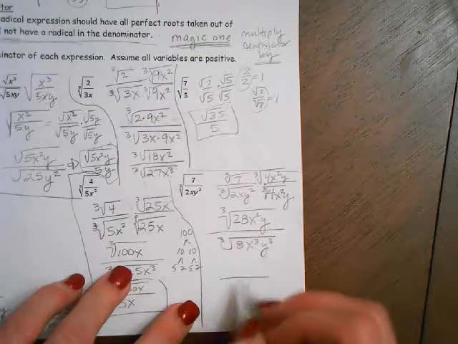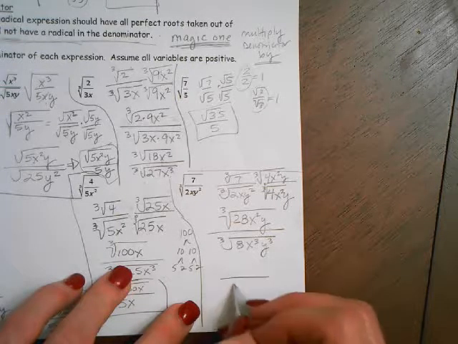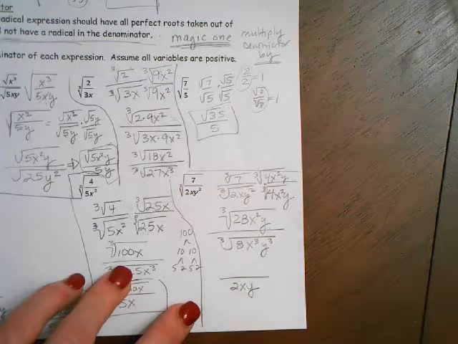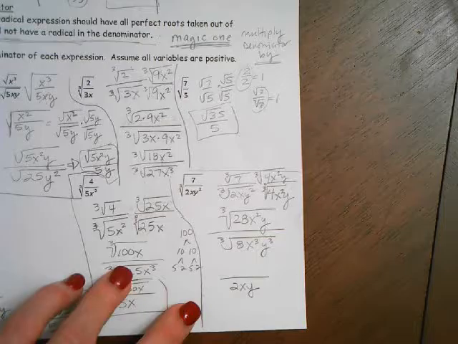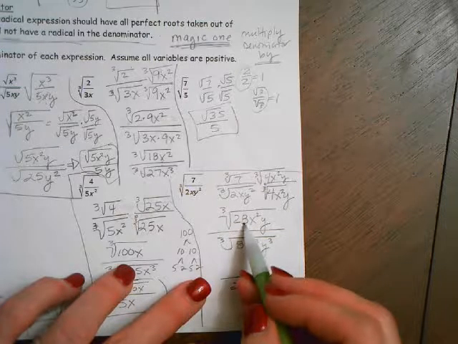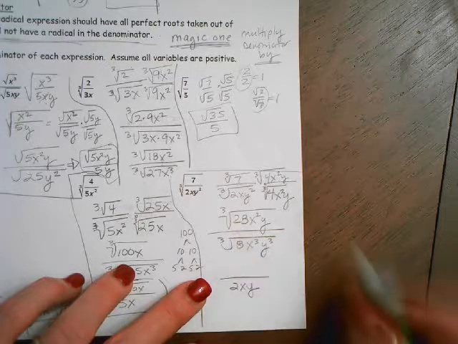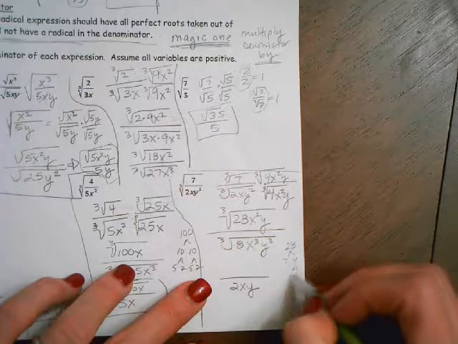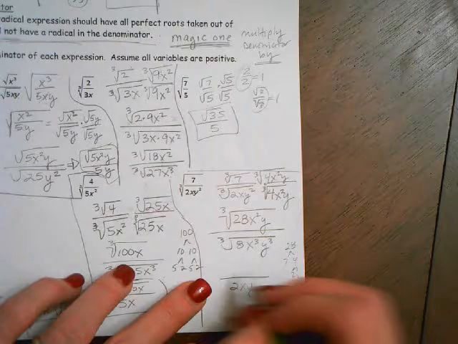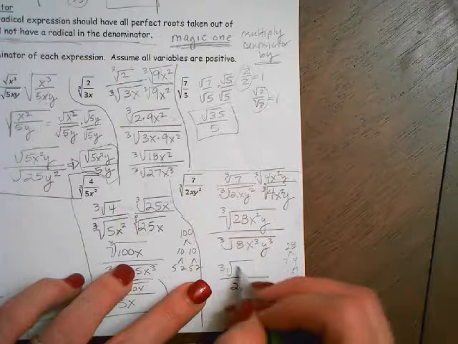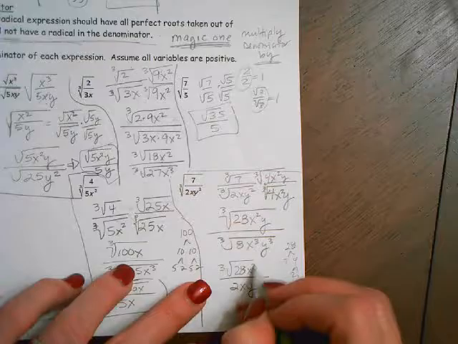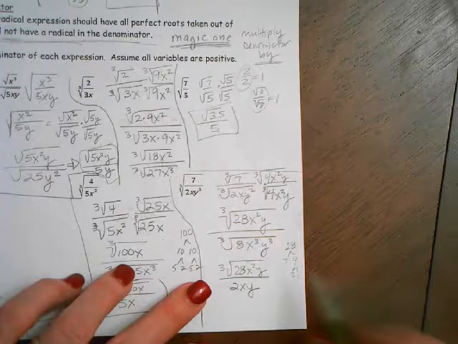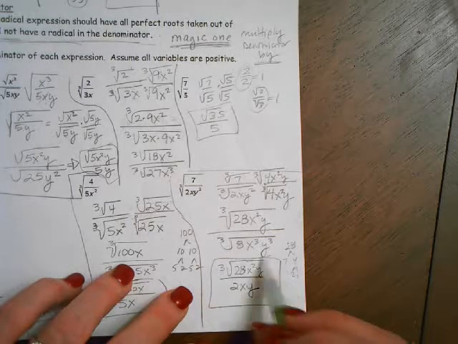So the bottom becomes the cube root of 8 is 2, the cube root of x cubed is x, and the cube root of y cubed is y. And then I want to see if I can simplify this anymore. So 28 is going to be 7 and 4, and that's 2 and 2, so I really can't reduce anymore. So this just becomes the cube root of 28 x squared y, and that would be your final answer.